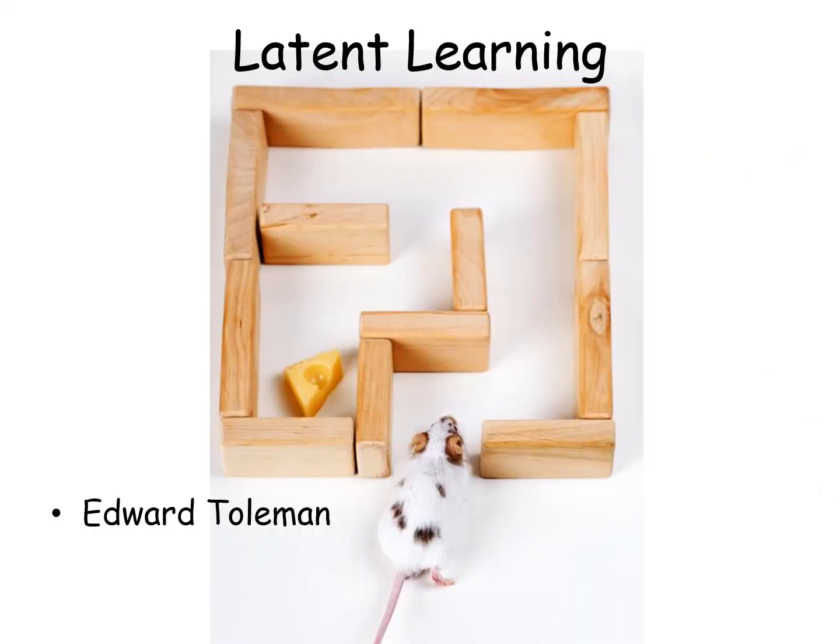So latent learning was put together by a psychologist named Edward Tolman. The idea is that learning is not always immediately evident. Latent means hidden, so it's hidden learning. Think about it this way.